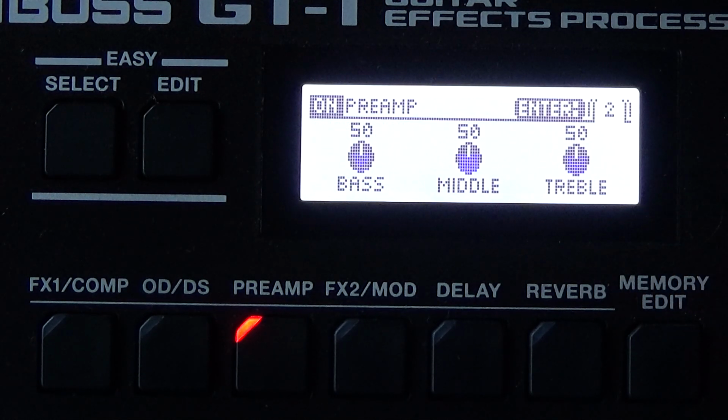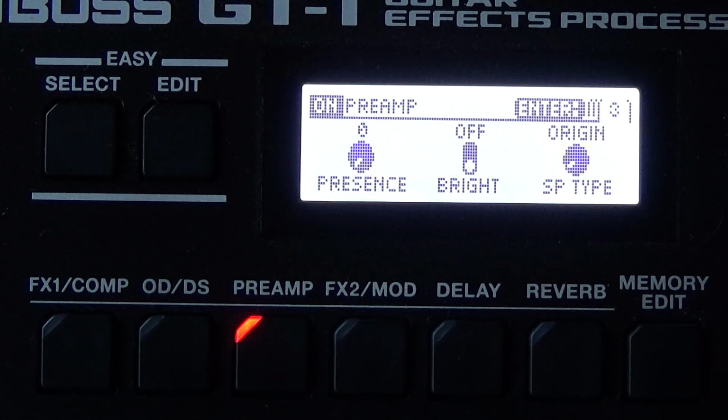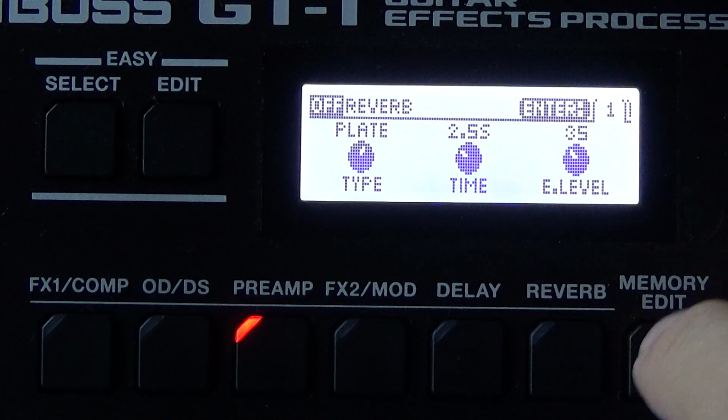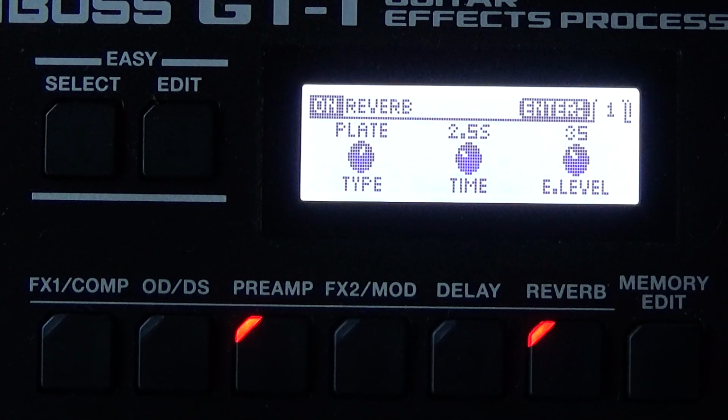And I like to leave the parameters or the EQs as they are. And I might just change the speaker to either 1x10 or 1x12. Let's just leave it at 1x10 at this point here. And I like to add in a bit of reverb as well, just some plate with the default settings. So with my guitar plugged in, this is what it sounds like. That's a straightforward sound there, and I think it's quite good.